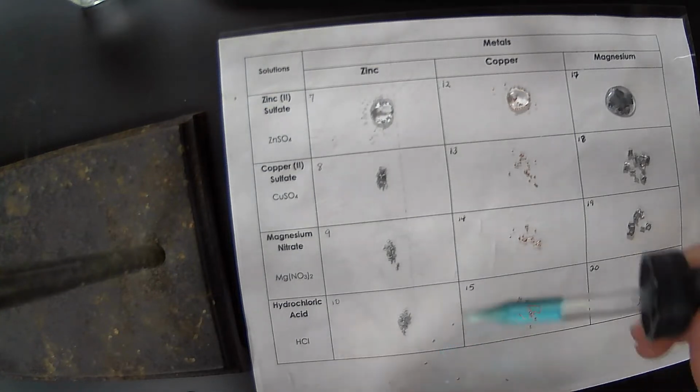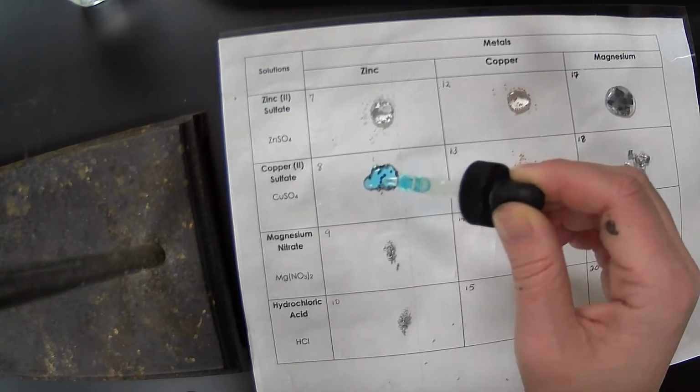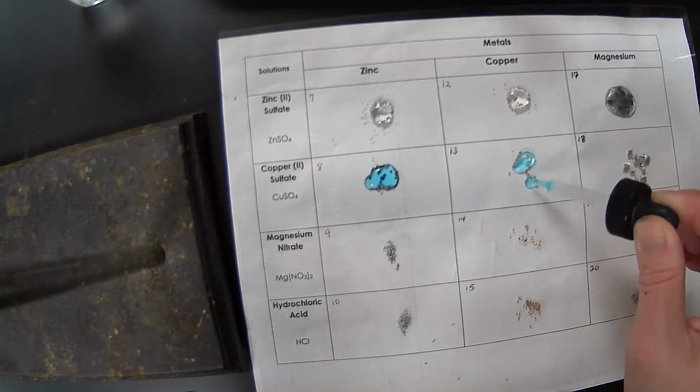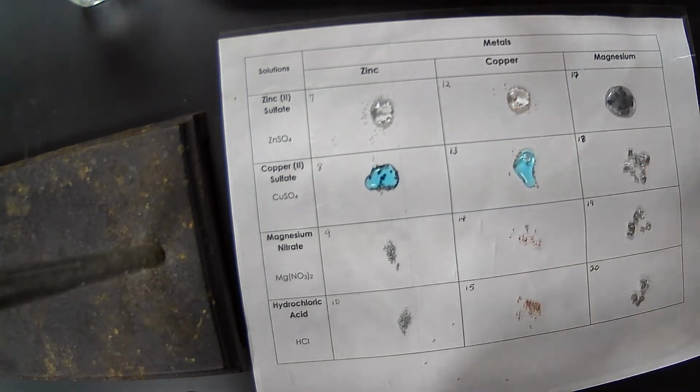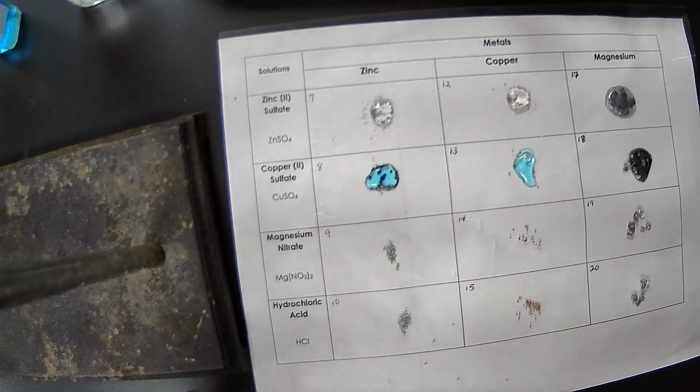Now we've got the copper 2 sulfate. Do the same thing. I'm going to put a couple of drops in each area. Ooh, there we go. Maybe you can hear that sizzling a little bit.